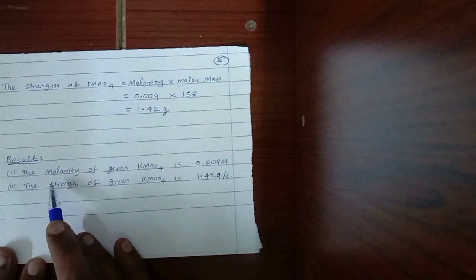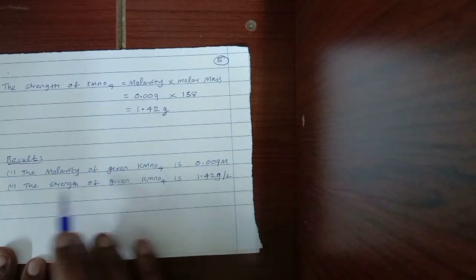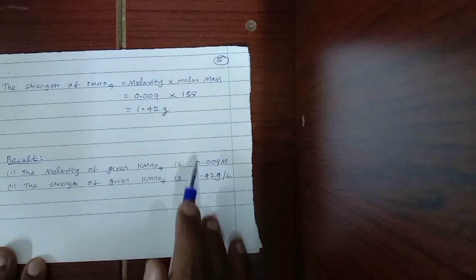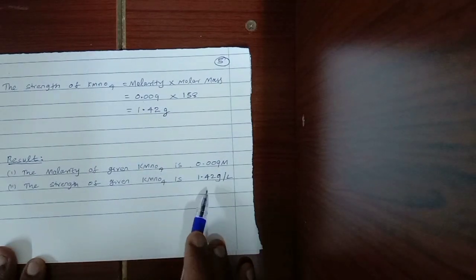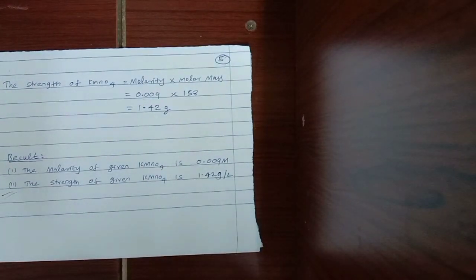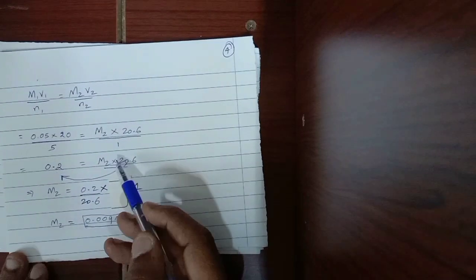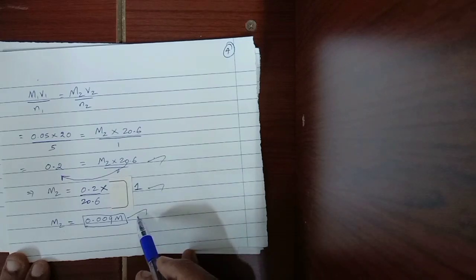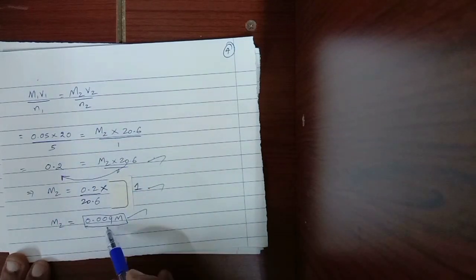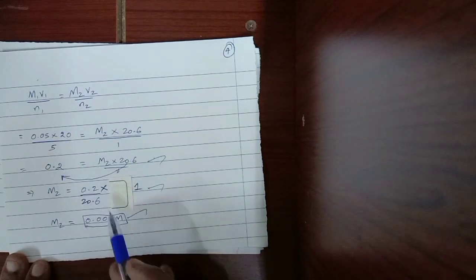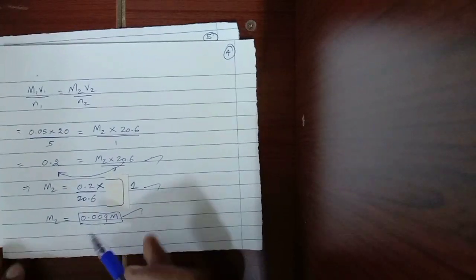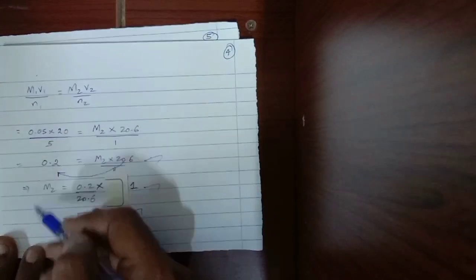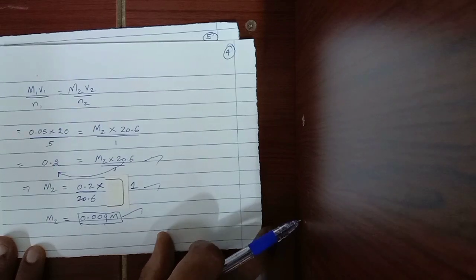Then result: the molarity of given KMnO4, the strength of given KMnO4, whatever we got, we want to write it. So this is the way of doing. And a lot of students, when doing the calculations, are not showing the steps. The steps are important, you want to show them. Suddenly you are writing this and getting the answer? No, you want to show the calculations stepwise. For this, marks will be there, it carries marks. So this is the way of doing volumetric calculations.